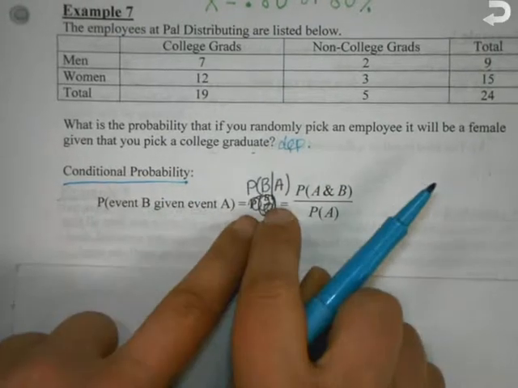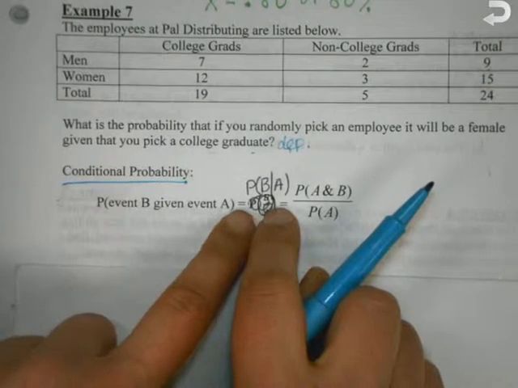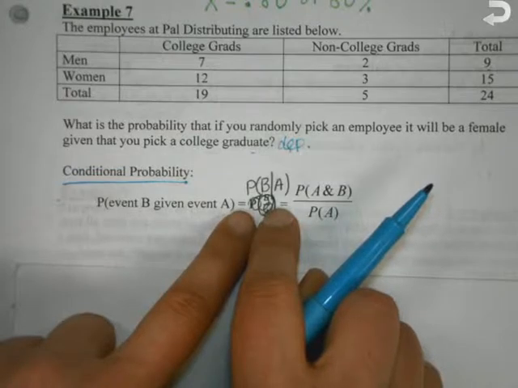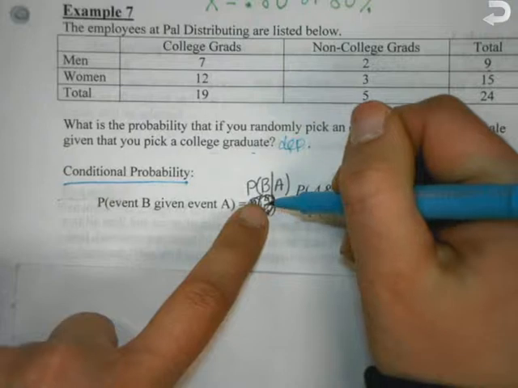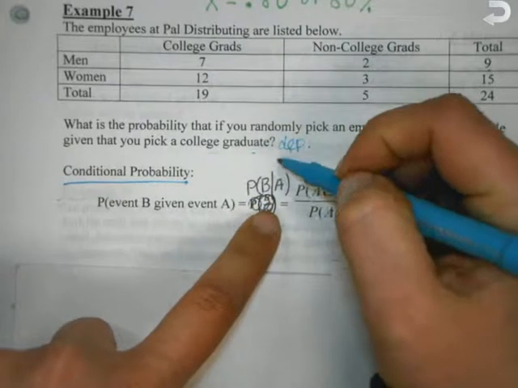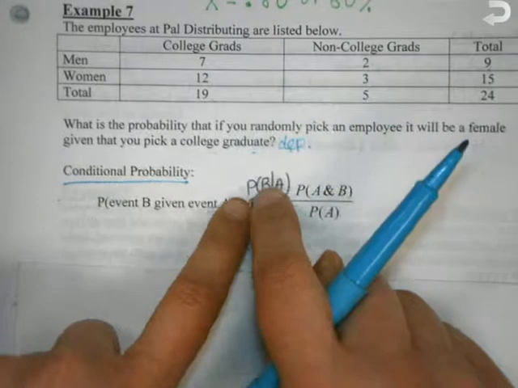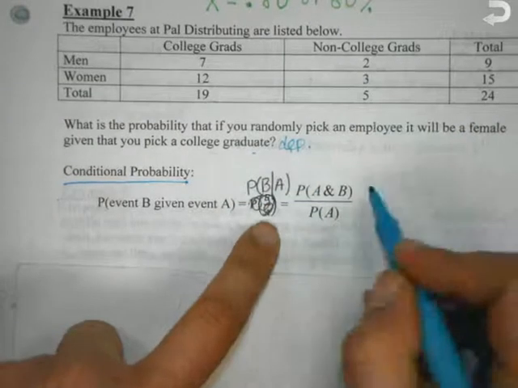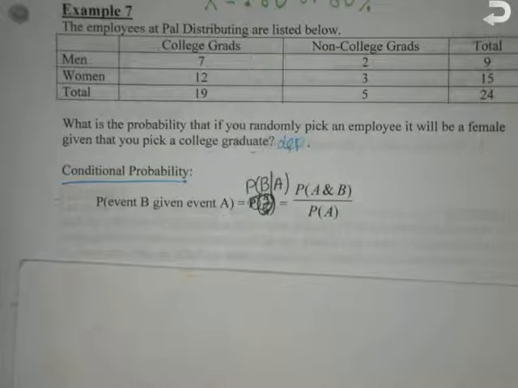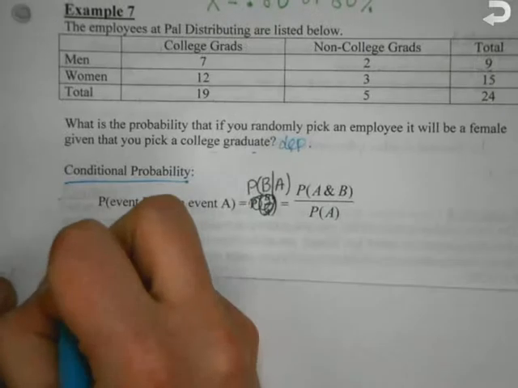Here's the formula. Like I said, we don't need it. So what are we looking for here? We're looking for the probability of pulling a female, given what? What were we given? That she's a college grad. So given college grad equals.